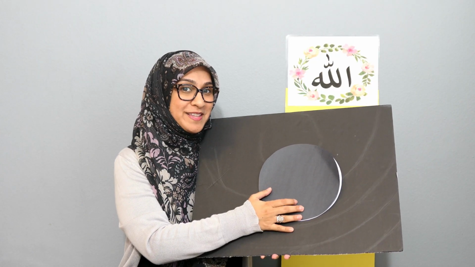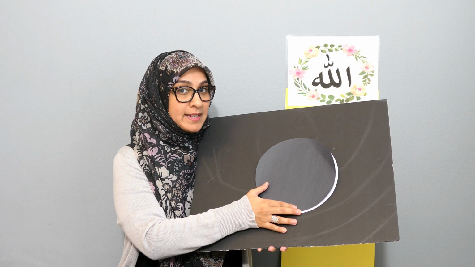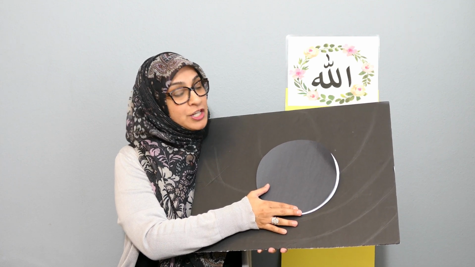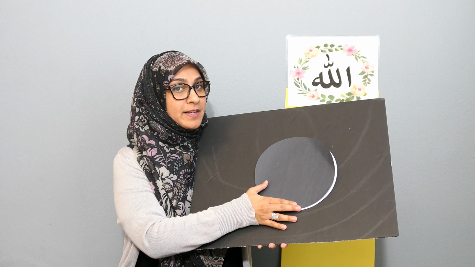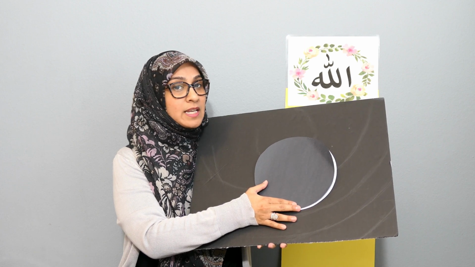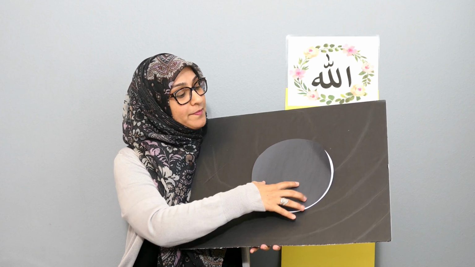Okay, now we're going to do one activity about the phases of the moon. Do you remember I showed you this? So when we cannot see the moon, this is a new moon. New moon we cannot see at all.